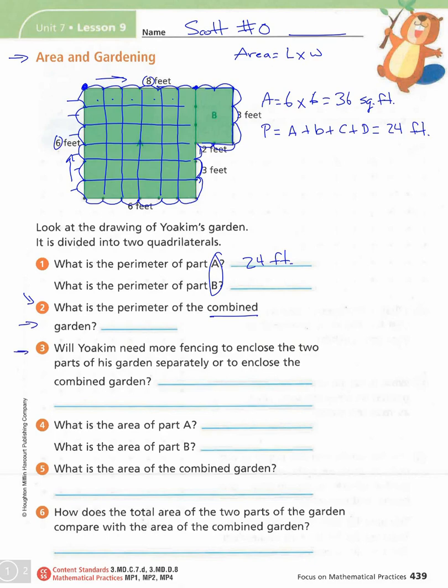Okay, so let's look at number 3. Number 3 says, will Joachim, oh yeah, we're talking about Joachim's garden. Will Joachim need more fencing to enclose the 2 parts of his garden separately, or to enclose the combined garden? So basically what they're saying is, what do those two equal, and compare that to what this equals, and which is going to be more?